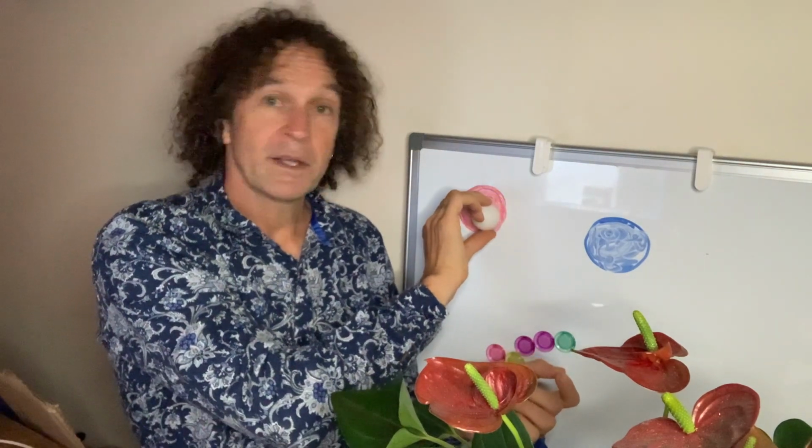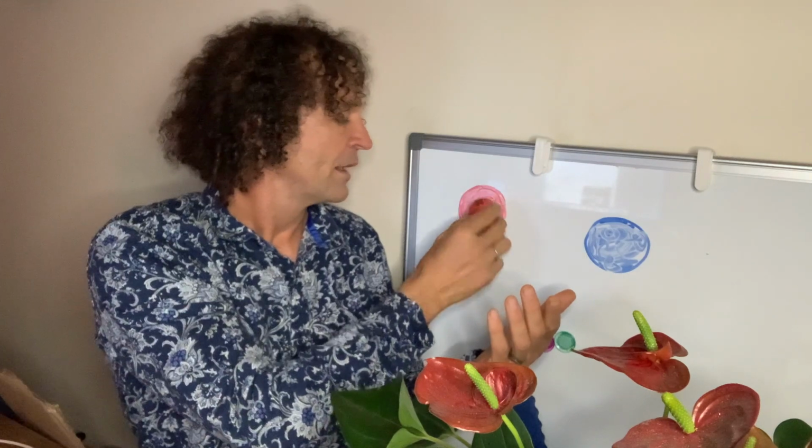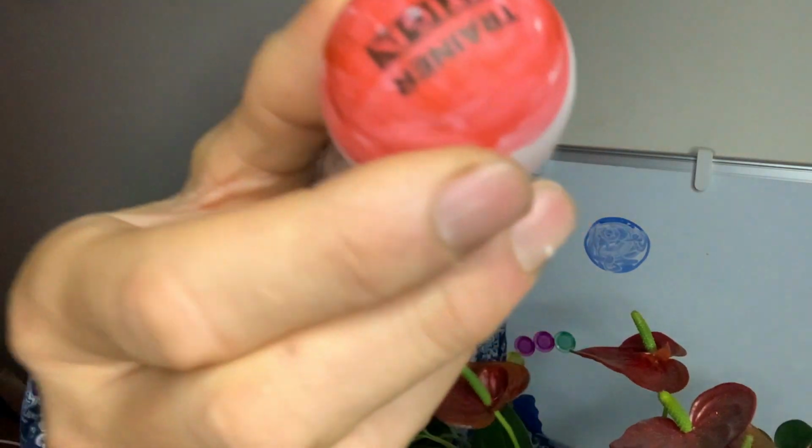It's hitting the red. Now everything, all the other colours in the light are being absorbed, and the only thing being reflected is the red light. Hence, it appears red. And this is where I'll be using my model.